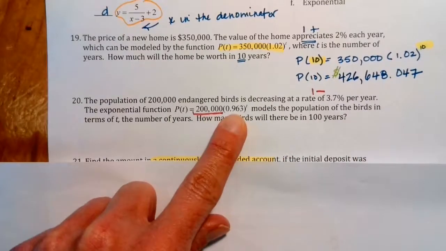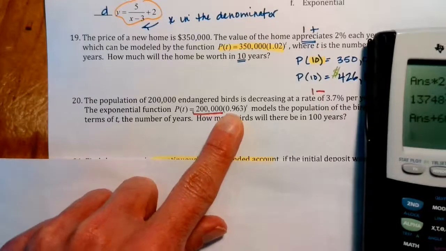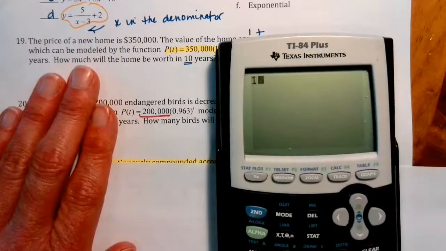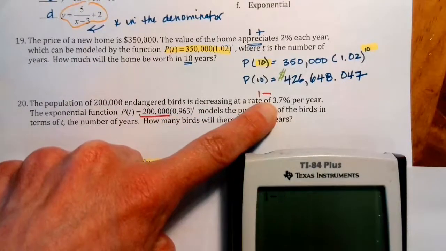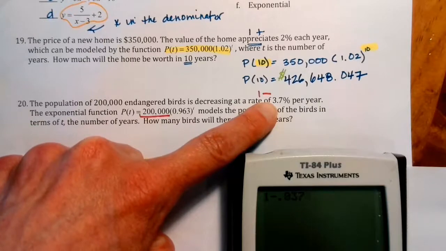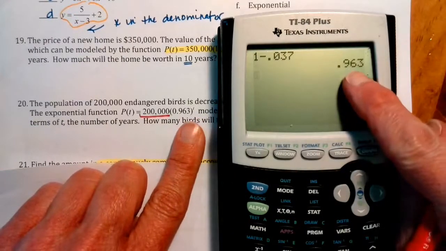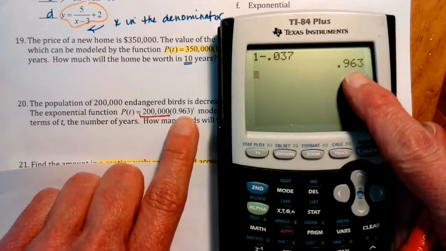And if I put into the calculator 1 minus this 3.7%, 0.037, and you can see how I write that in. 0.963 is where this number comes from.